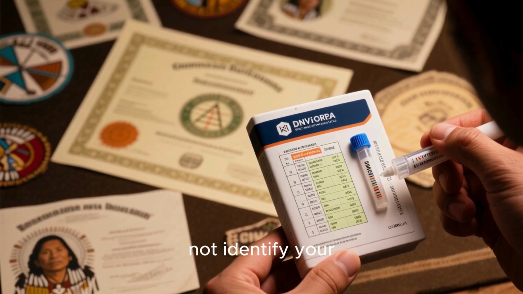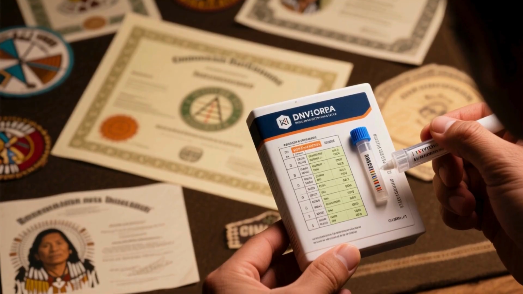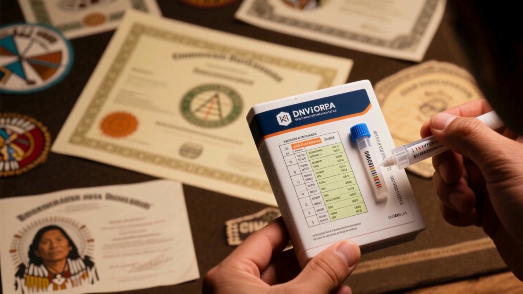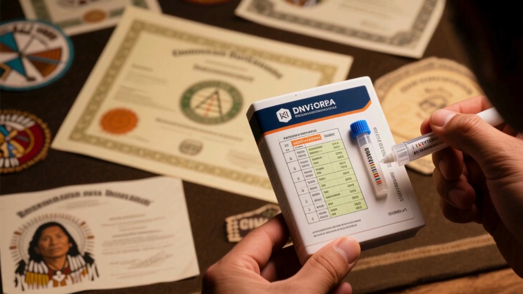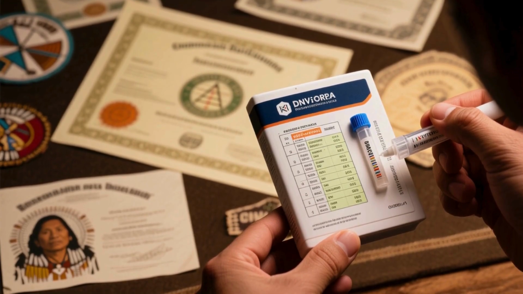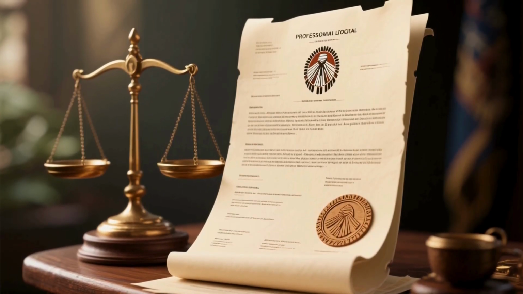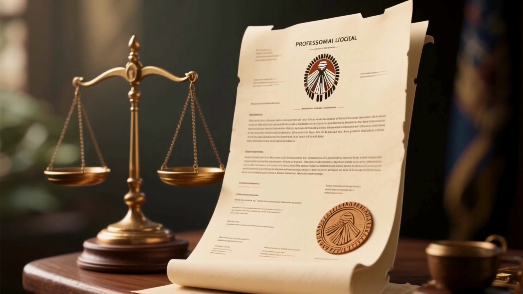Second, never rely solely on DNA percentages. A DNA test showing native ancestry does not grant tribal membership and does not identify your tribe. Tribal enrollment is a legal and political process, not a genetic one.